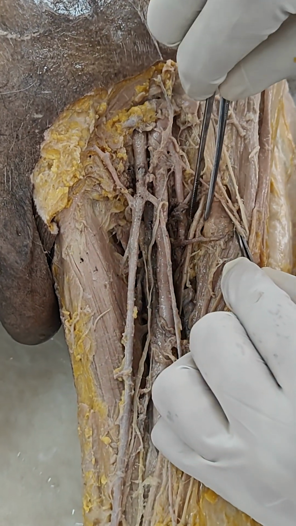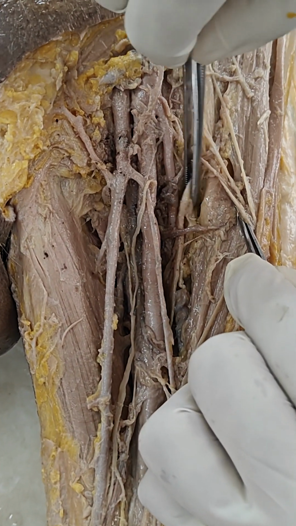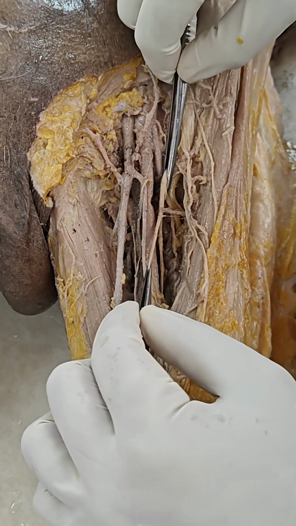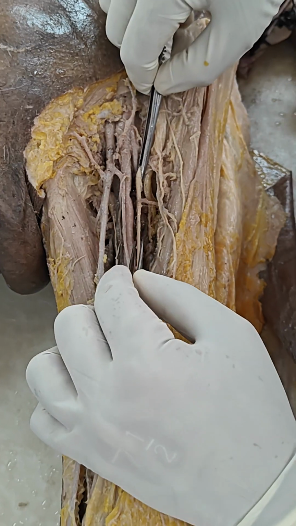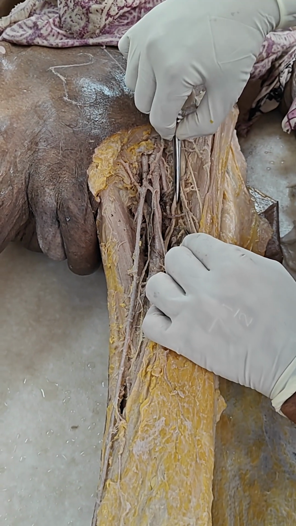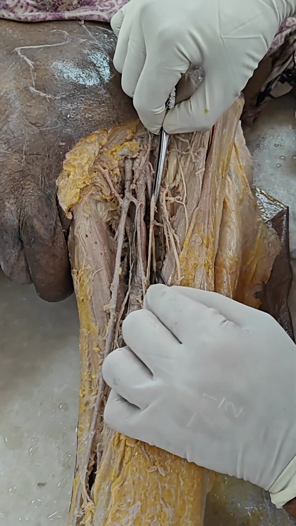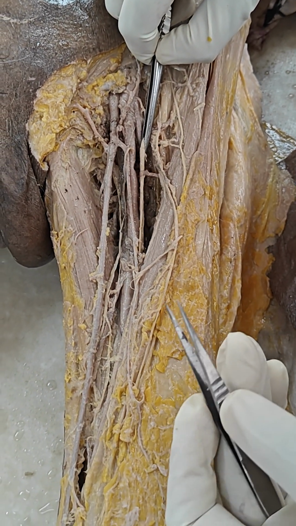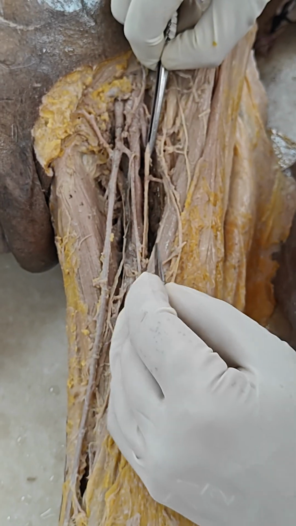Here you can see this is the posterior division of the femoral nerve, which lies on the back side. This posterior division of the femoral nerve mainly supplies the quadriceps femoris, that is all four muscles: vastus medialis, vastus lateralis, vastus intermedius, and rectus femoris.